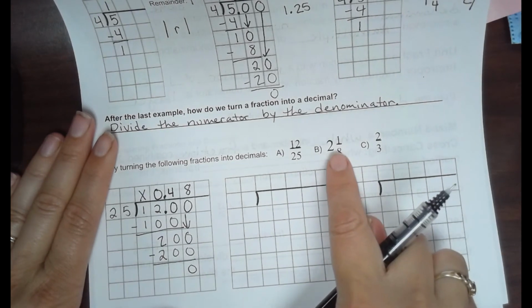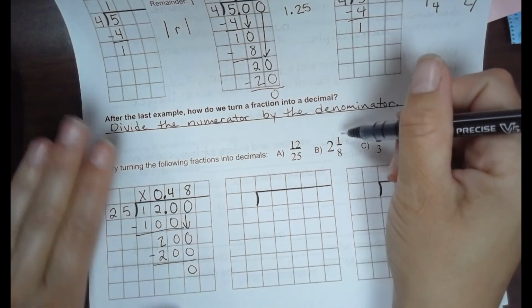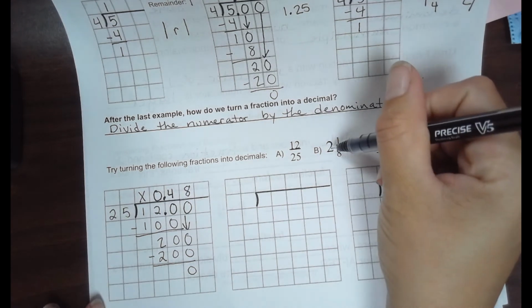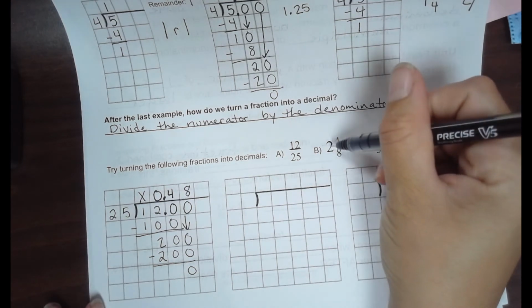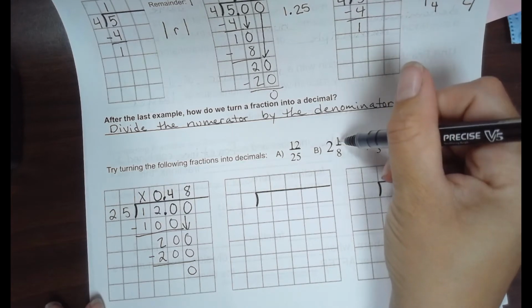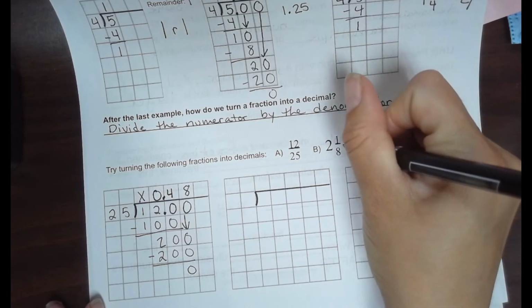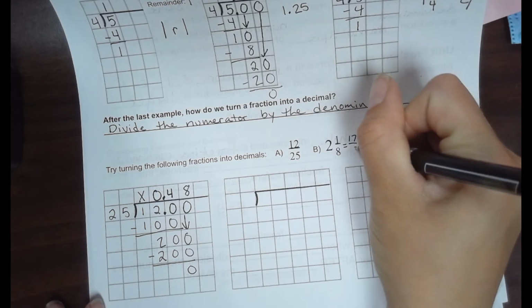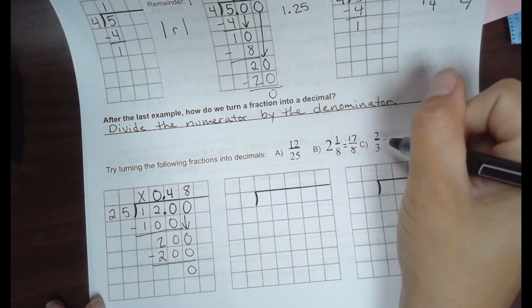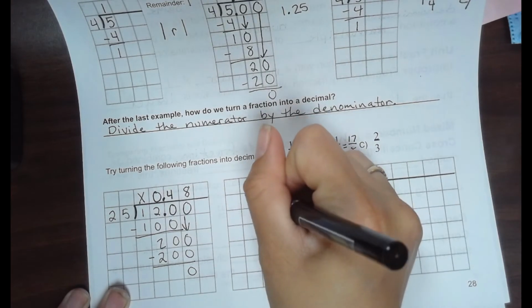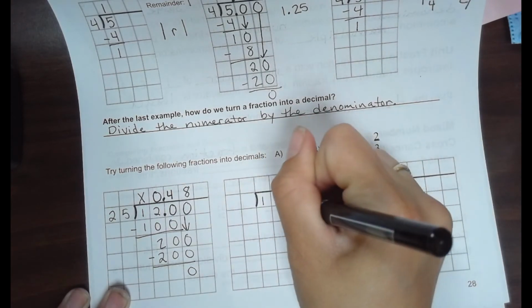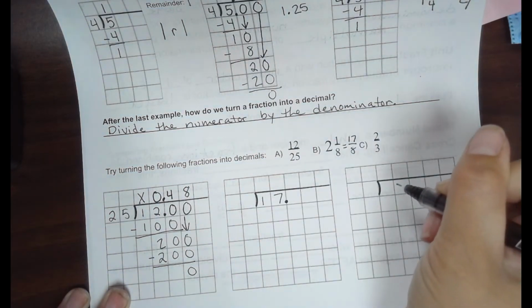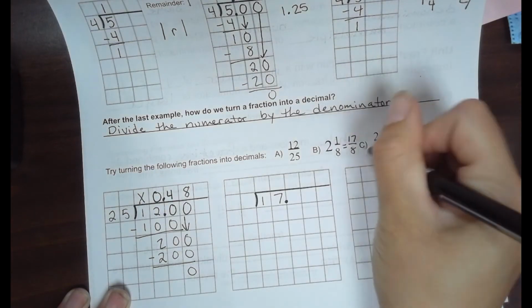Alright, let's do this one. Ooh, 2 1/8. If I want to divide the numerator by the denominator, I've got this 2 here. So let's make this improper. So 2 times 8, which is 16, plus 1, which is 17. So this is the same as 17 over 8. So if I put 17 inside the box, if I want a decimal, my decimal will be at the end of the whole number, because I'm dividing 17 by 8.